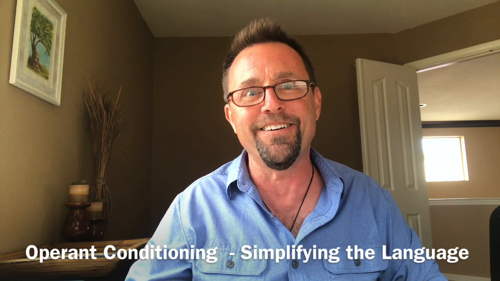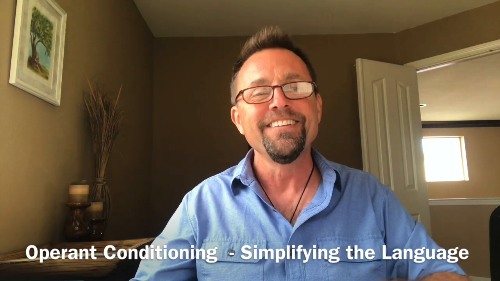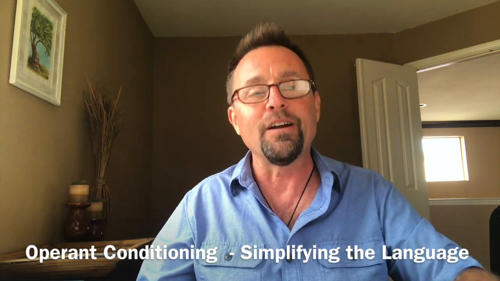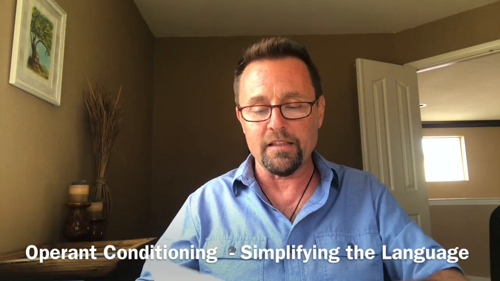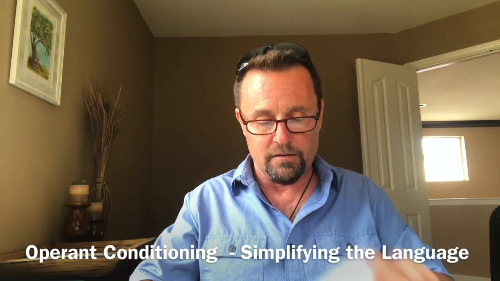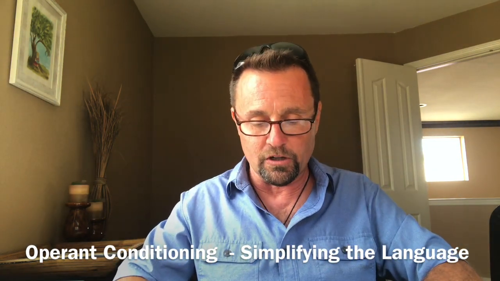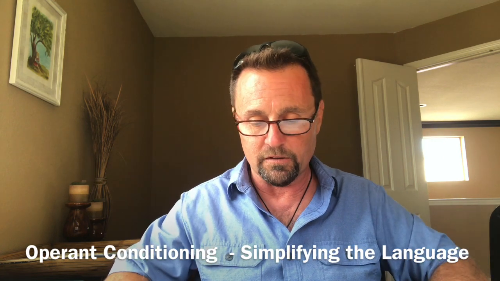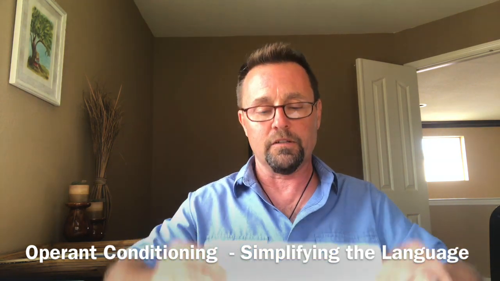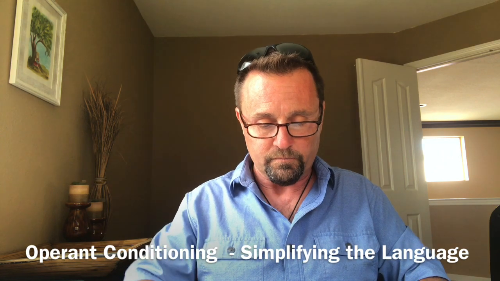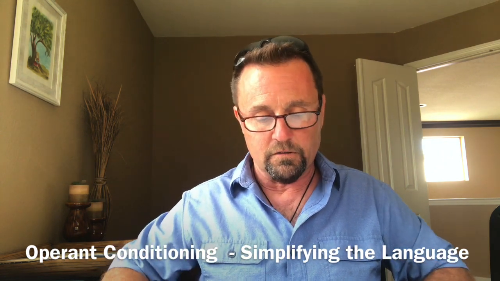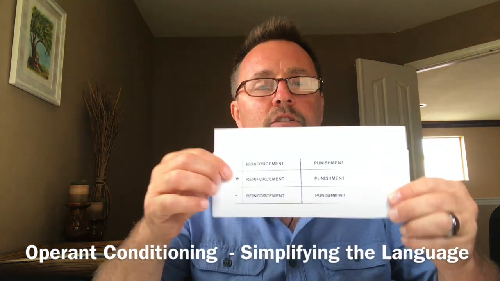Whew, I know. But you've got positive and negative, and you've got reinforcement and punishment. So now I want to make this, I tried to make it into a little chart here just to give a visual. Let me fold my paper here. Hold on a second. So we're going to have columns.